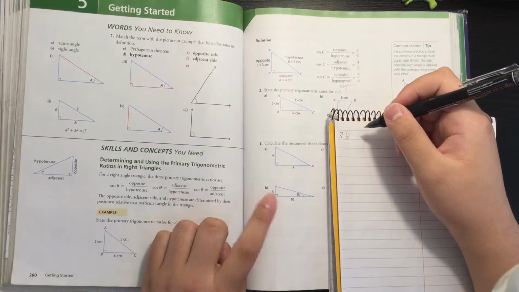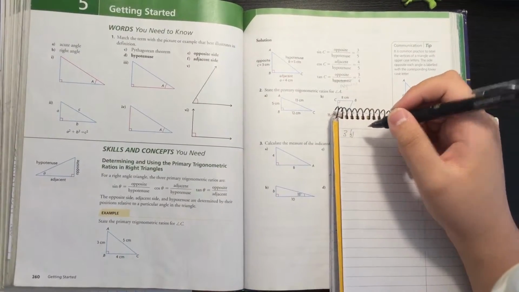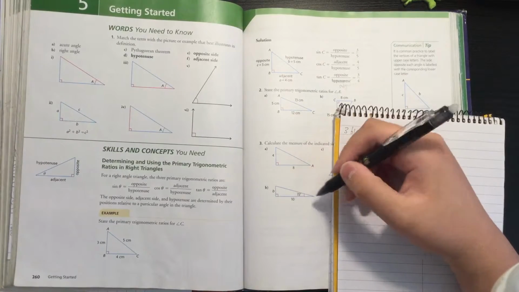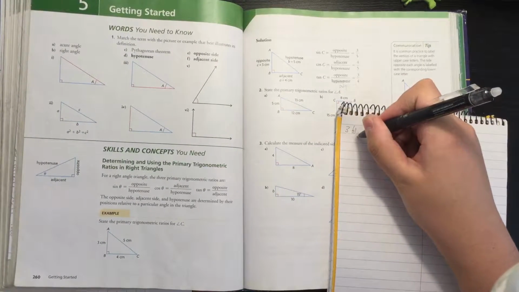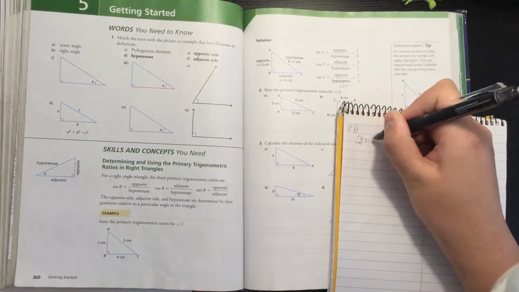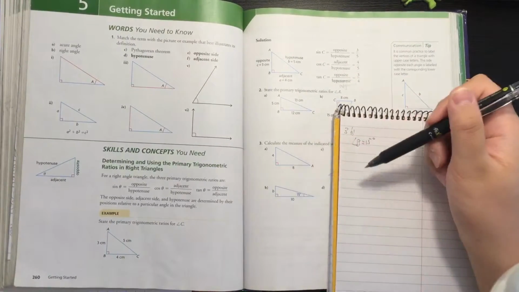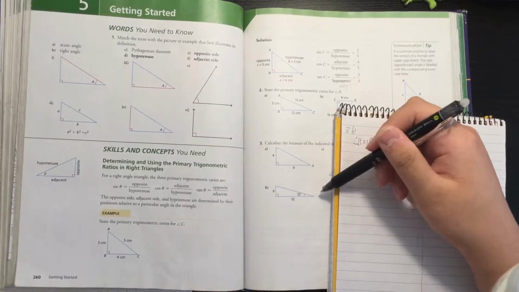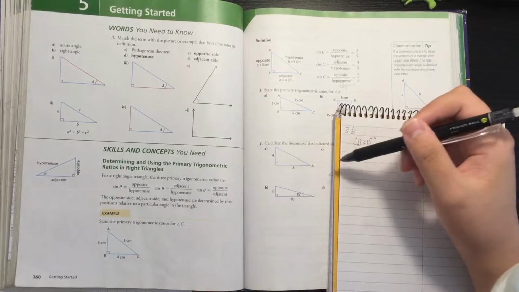To find the side b, well, the opposite angle is 15, so let's say angle B is 15 degrees, because the opposite of angle B is the smaller b.